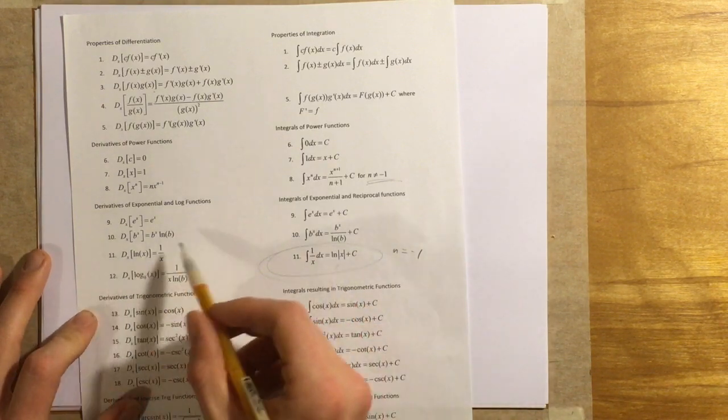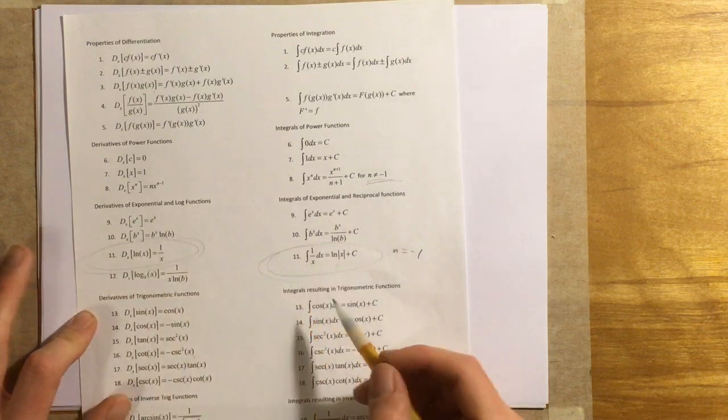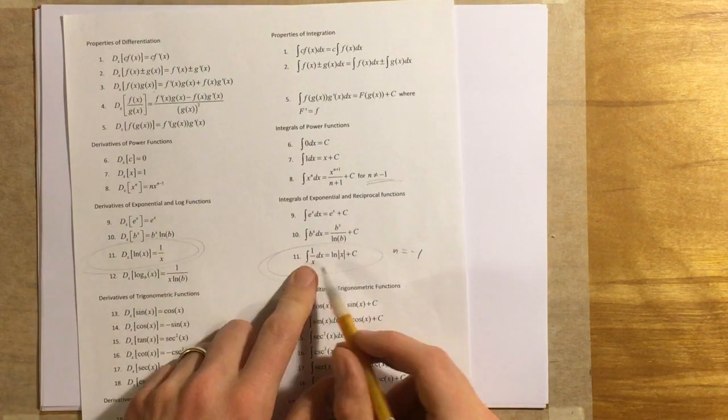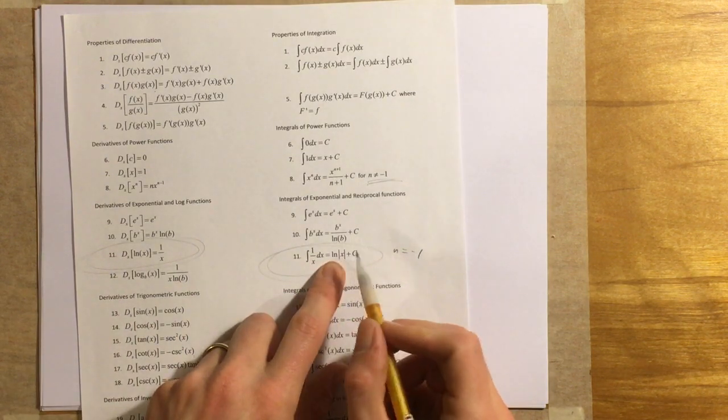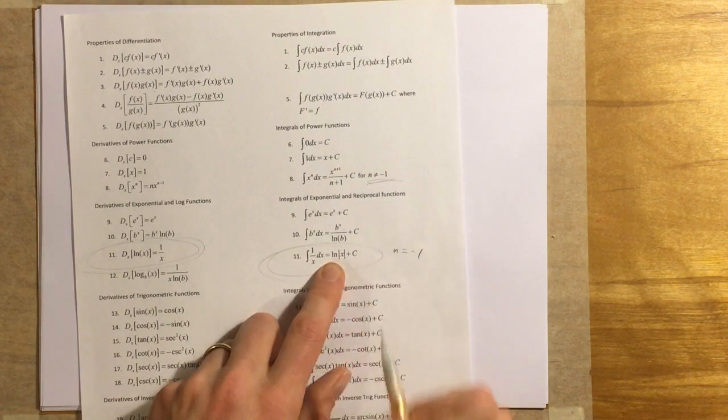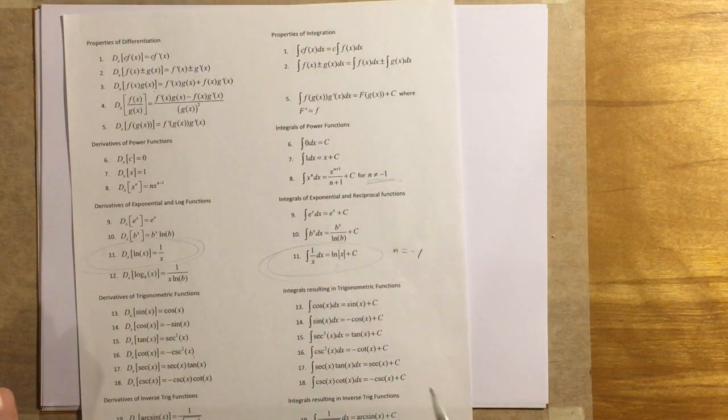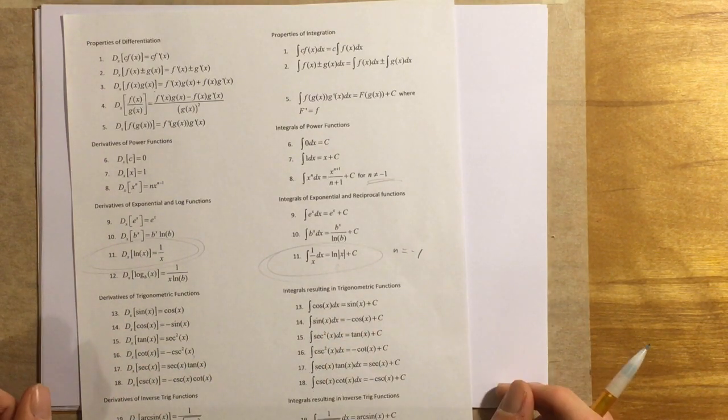That's over here, number 11 on the derivative side. The derivative of ln x is 1 over x. So that's what's going on in here as well. Now I know you're seeing the absolute value in there, and I will explain that absolute value to you later on when we get a chance. But let's hold off on that for now.